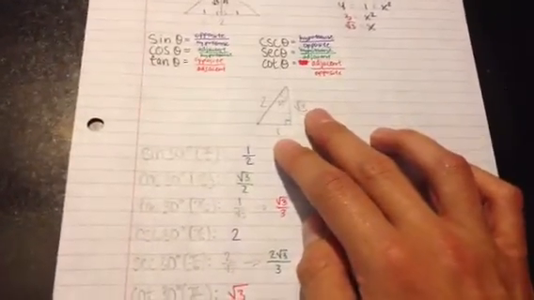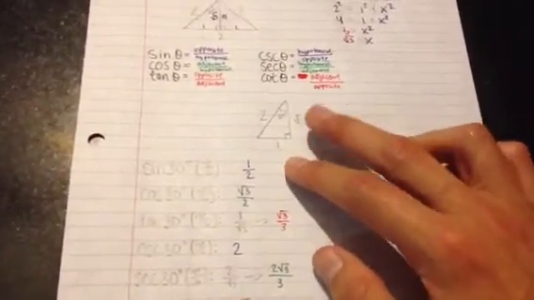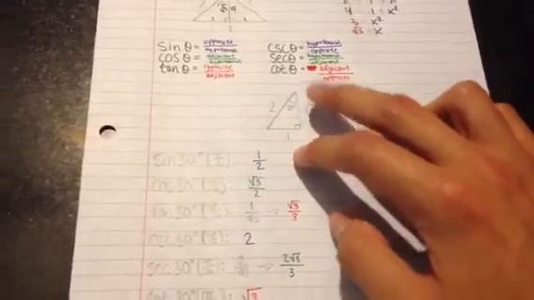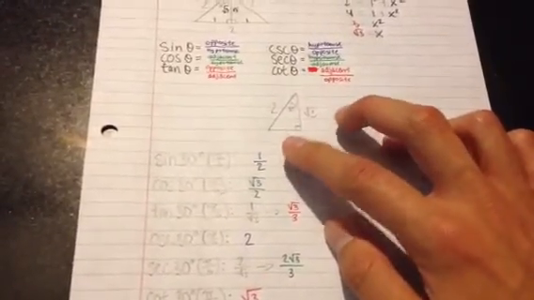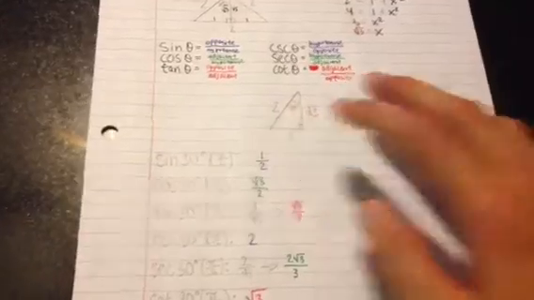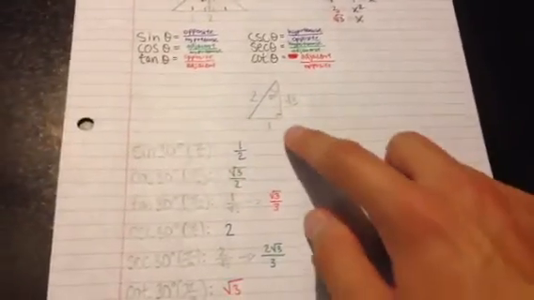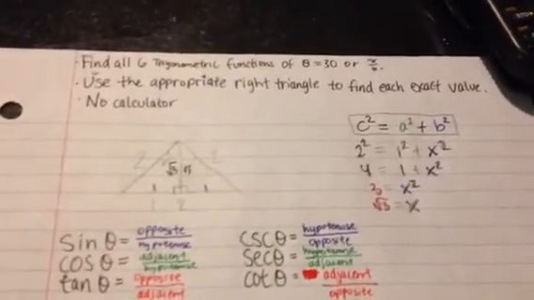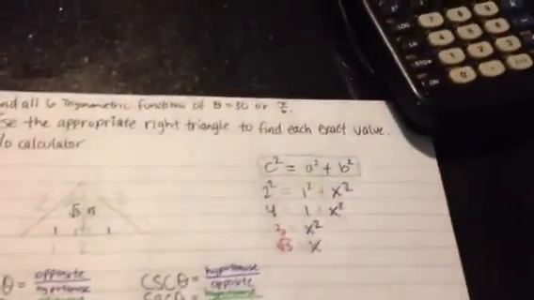Sorry for the pause there, but the adjacent side is right over here next to the angle, and the opposite side is on the opposite side of the angle. So square root of 3 over 1 is your final answer down here. And those are your 6 trigonometric functions for the angle theta equal to 30, or pi over 6.